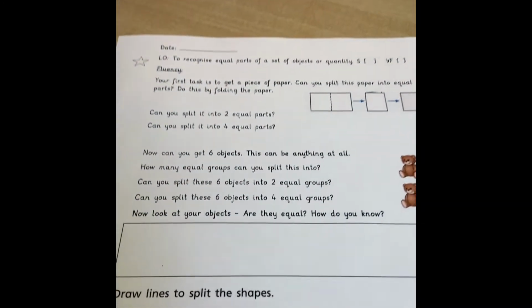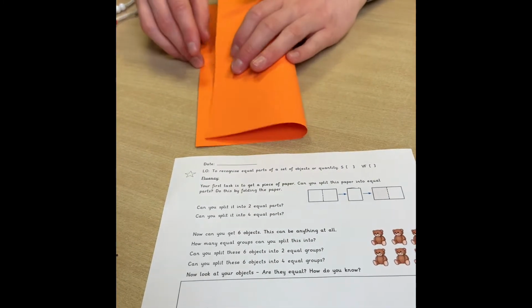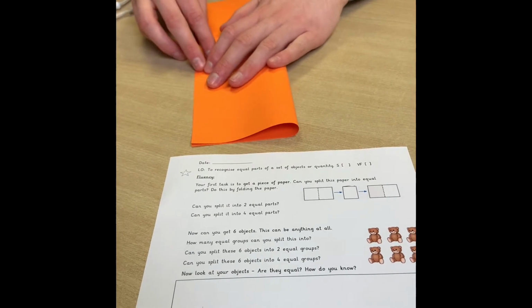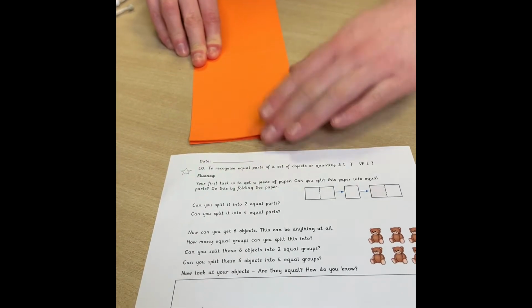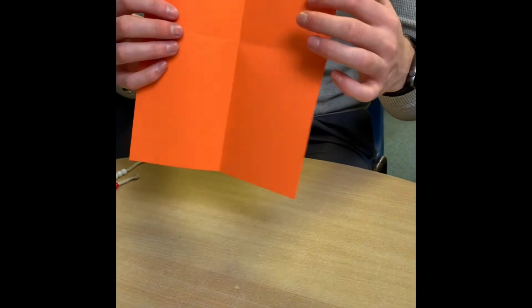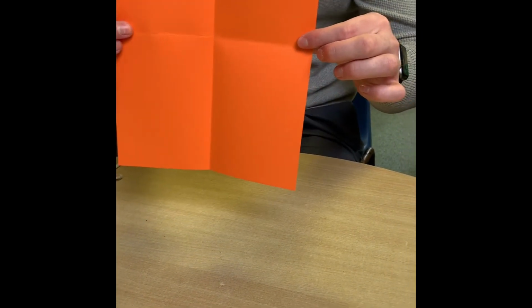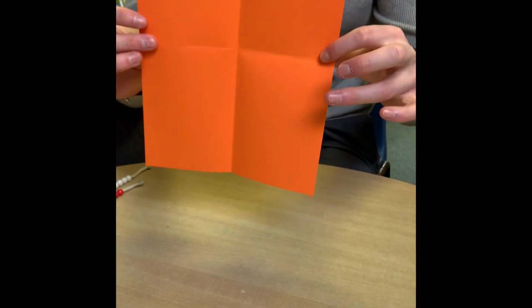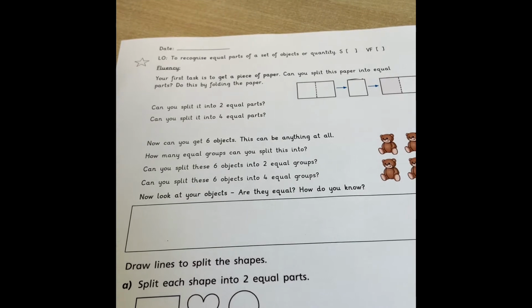And the next part says, can you split it into 4 equal parts? So 1, 2, 3, 4, and they're all equal. So that's your first fluency challenge.